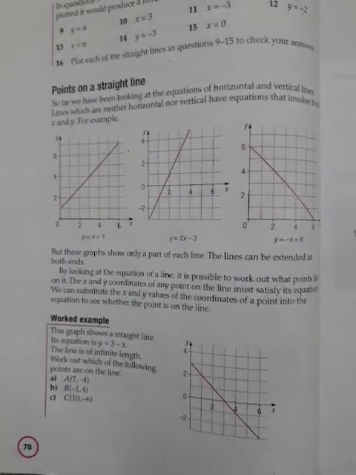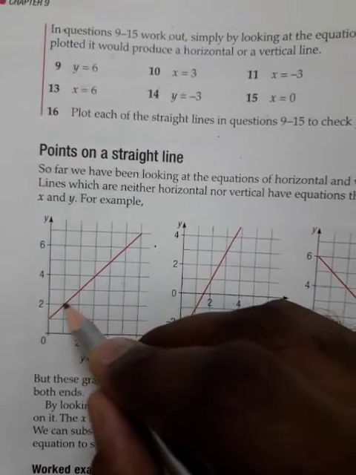How are you all? Today, our topic is points on a straight line. What is the meaning of points on a straight line? That means any coordinate: is it on the line or not?